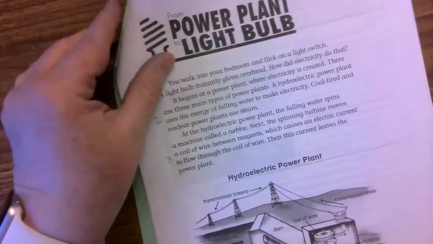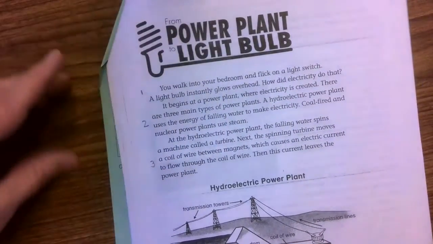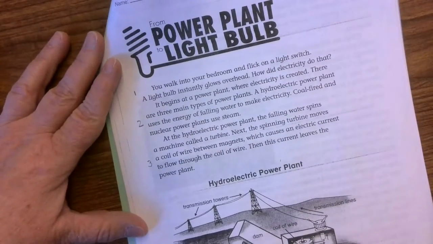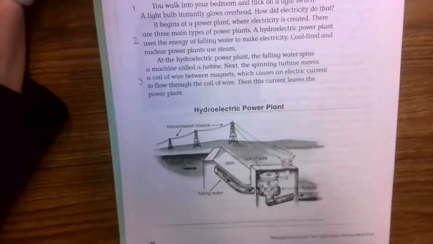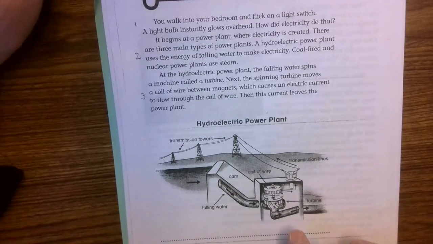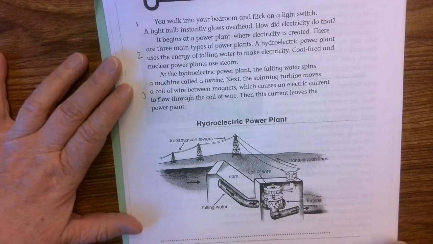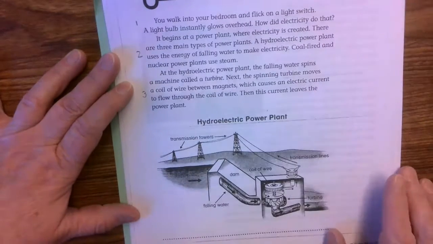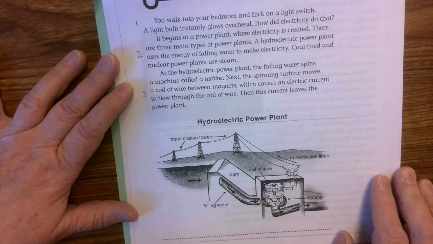Okay, so before we do anything else, let's go back and read our passage together. Remember that as you're reading along with me, you want to make sure that you are tracking. And we also want to look, because this passage, I'm going to move this camera a little bit so you can see the whole thing. This passage also has some really great graphics that we can look at that can help us understand things as well. So it's called From Power Plant to Light Bulb. Wow, I wonder what that's going to mean. I'm guessing it's going to tell us how the light actually gets to our light bulb.